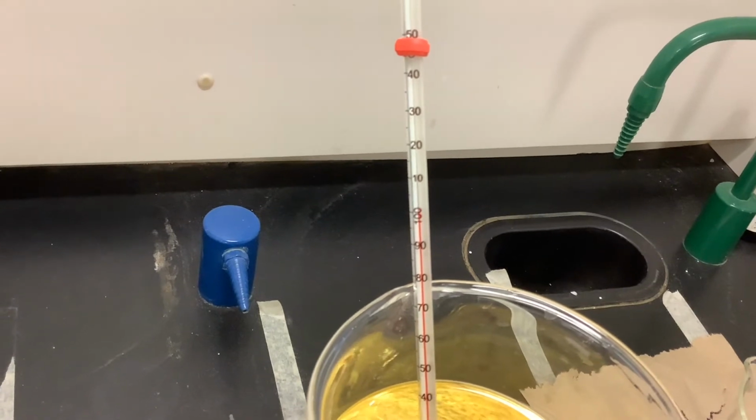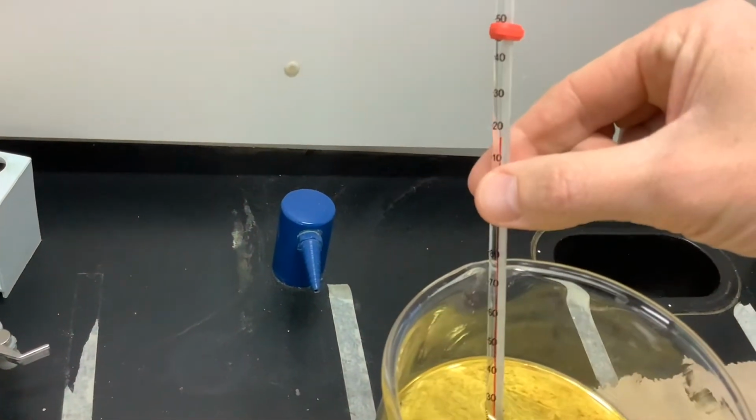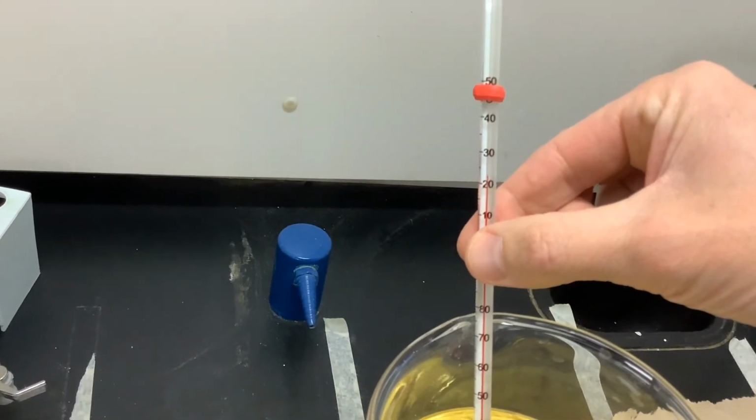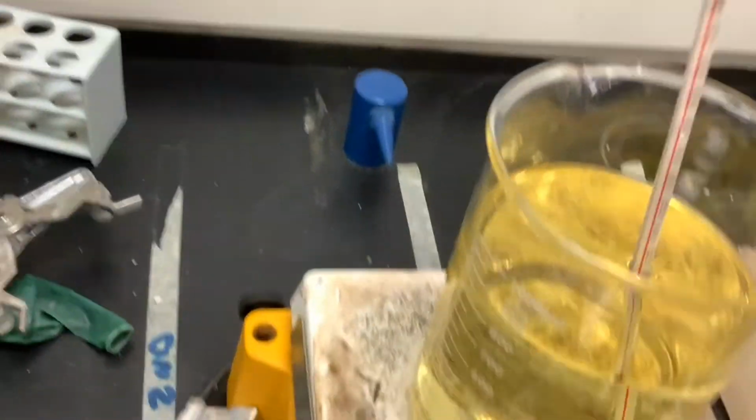You want to definitely be using a 150 degree thermometer. I know it's above that, so I'm going to get ready to take it out so I don't pop this thing. But I see that going up. Oh, good. We're not all that hot. So that's going to stay up here.